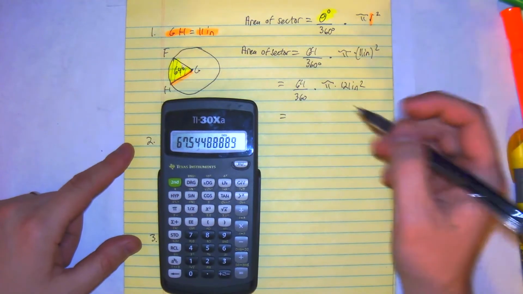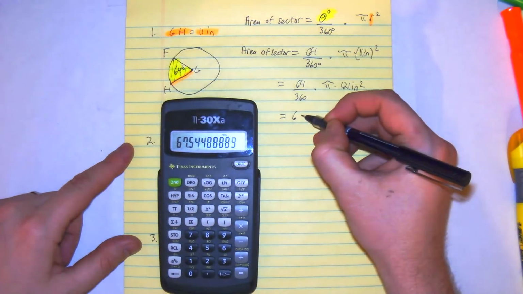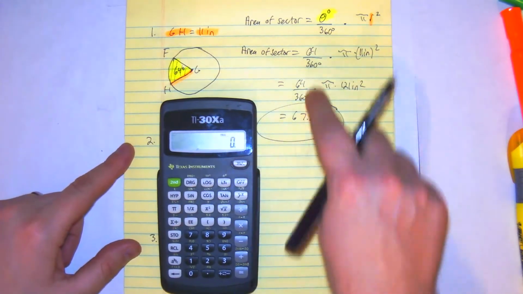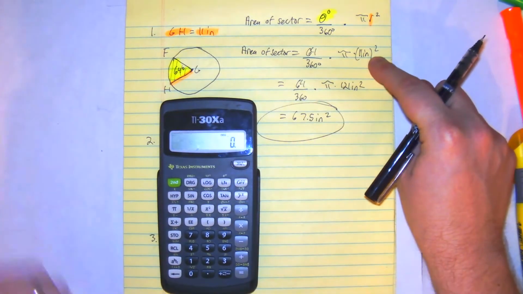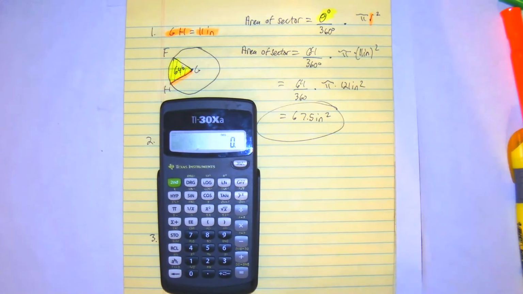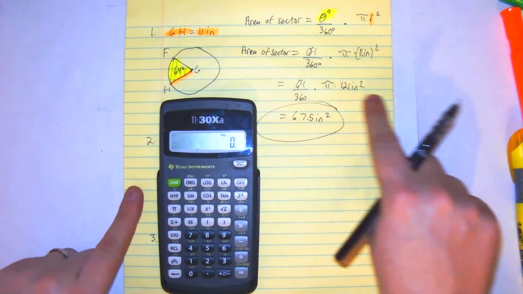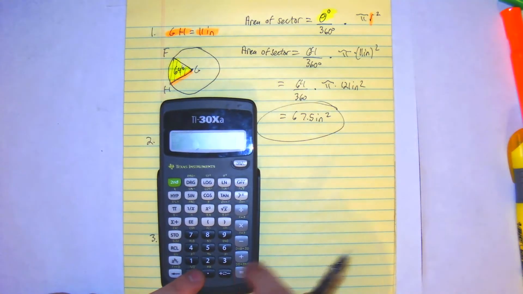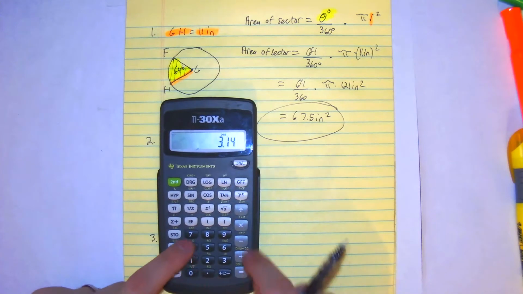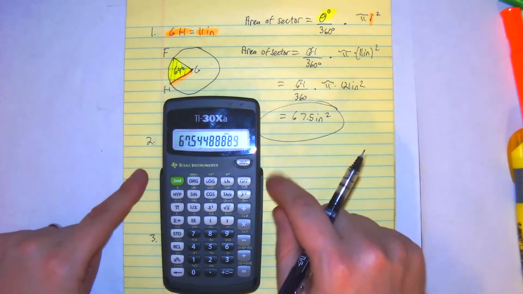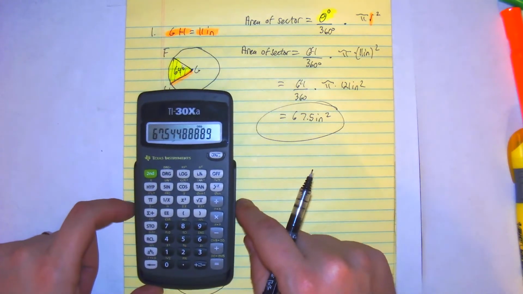So the area of this sector is going to be 67.5 inches squared. So again, we did the square, and then from there, we just followed the order. So you could just do 64 divided by 360 equals times 3.14 times 121, and you get your 67.5. Remember, don't round until the very end.